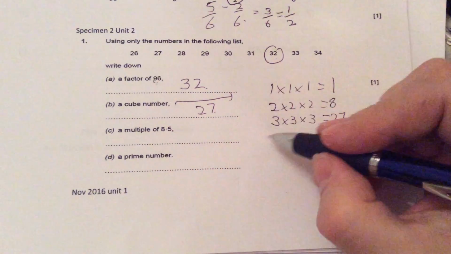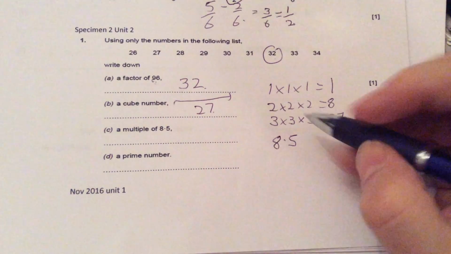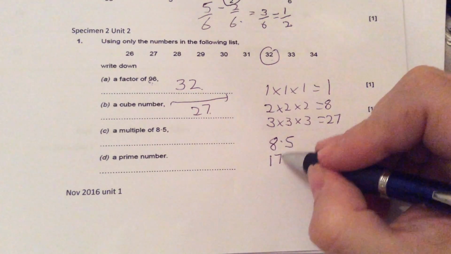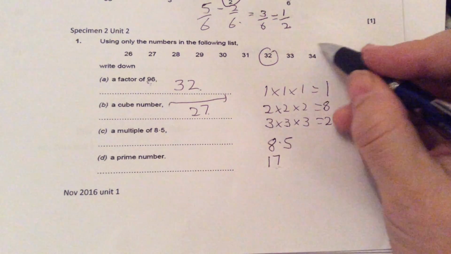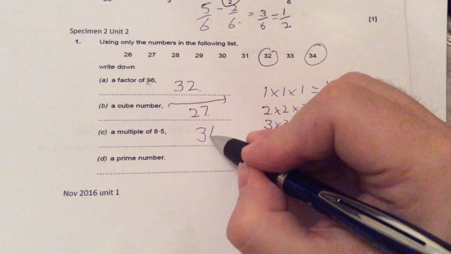A multiple of 8.5. So if I was going up in 8.5s, if I double it, I get 17. And I can see if I double that again, 34 would be in the list.